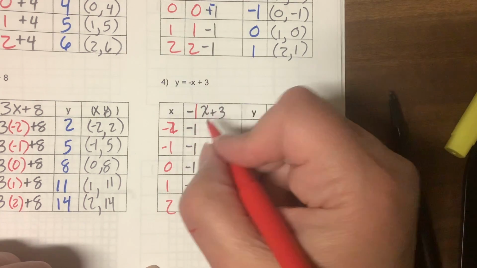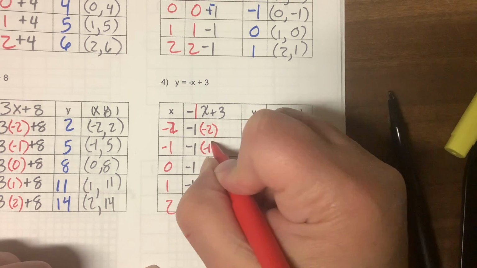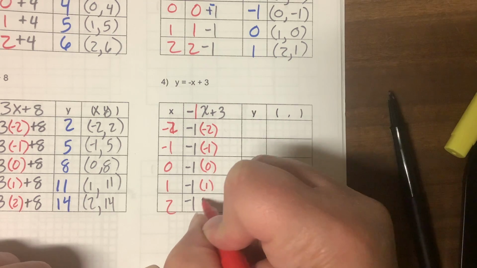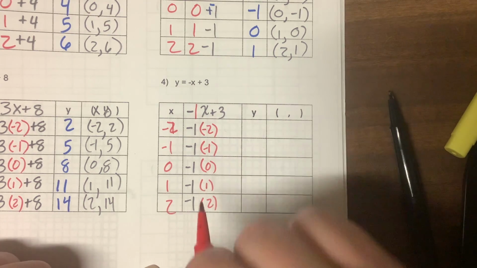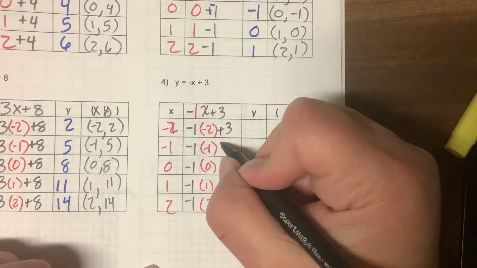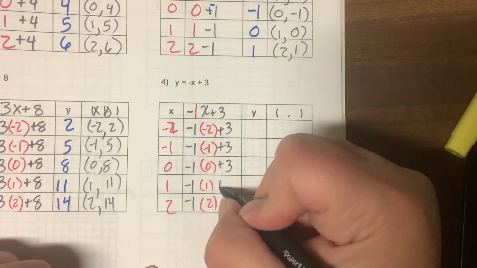So -1 times -2, -1 times -1, -1 times 0, -1 times 1, and -1 times 2. And then add 3. So -x is the same as multiplying by -1.